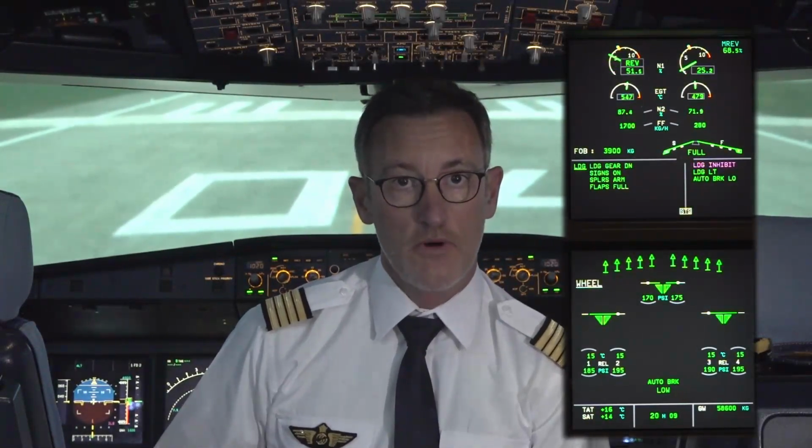The spoilers extend, but one reverse did not extend as expected. The callouts were spoilers, no reverse engine 2, decel. If a reverser does not deploy as expected, one of the main deceleration means is lost. The flight crew should consider adapting the available deceleration means to stop the aircraft.